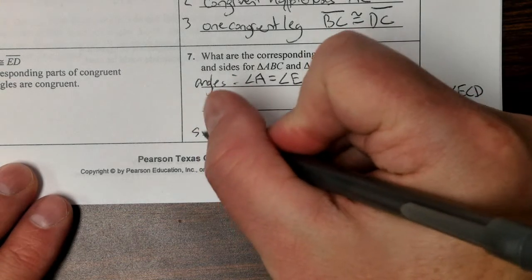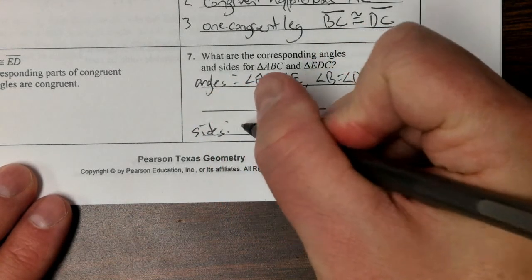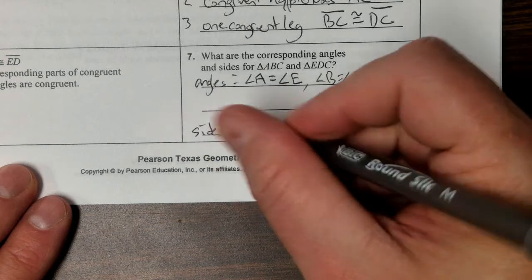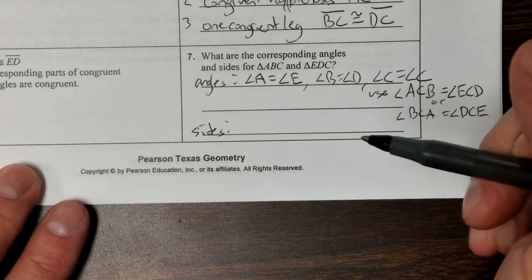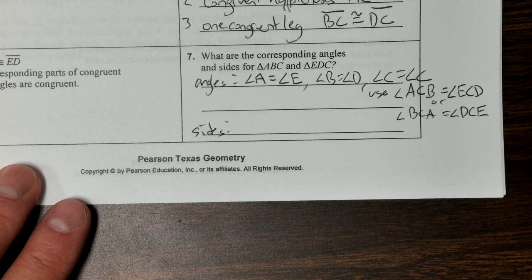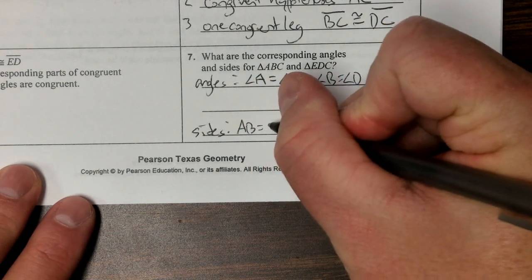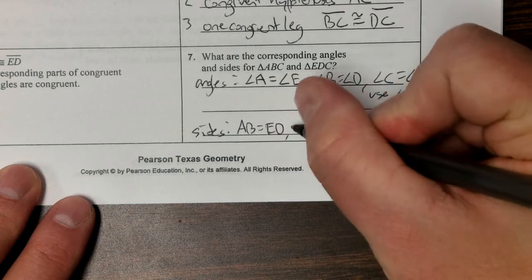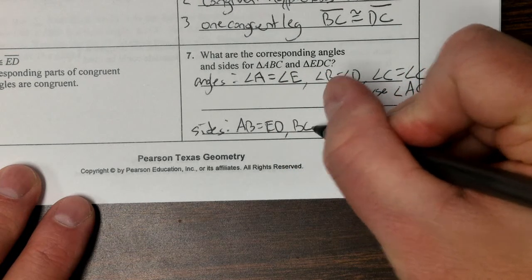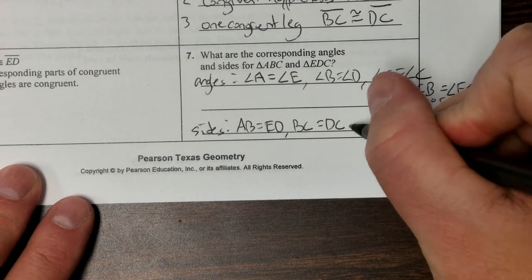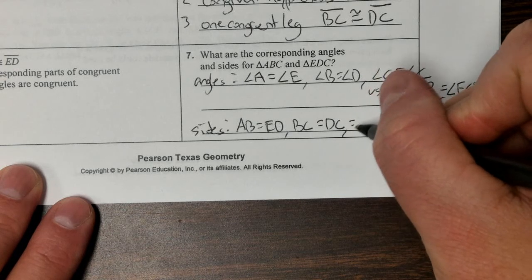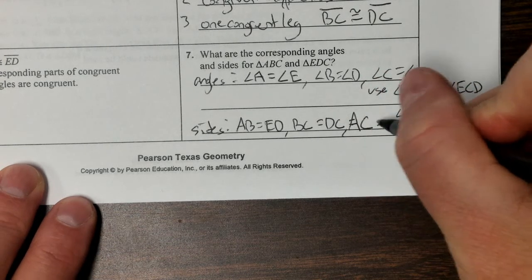Okay, then for your sides, we're going to have the first two to the first two like we did before. This is kind of like a review of how we did our corresponding parts. This is AB equal to ED, BC equal to DC, and AC equal to EC.